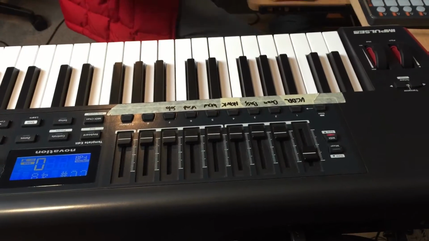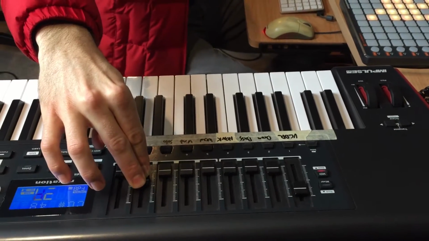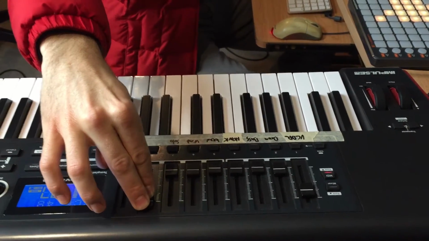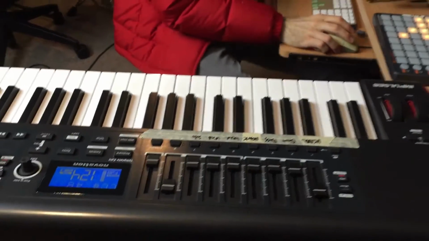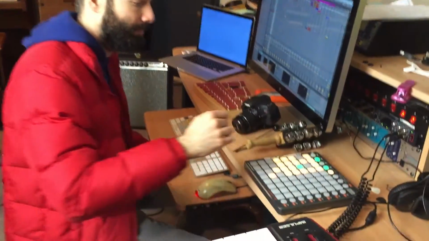Okay, so now if I map other things to this slider as well, you can see that I can start to change lots of sounds at once. So let's map some bass to that as well. So here's a bass clip.